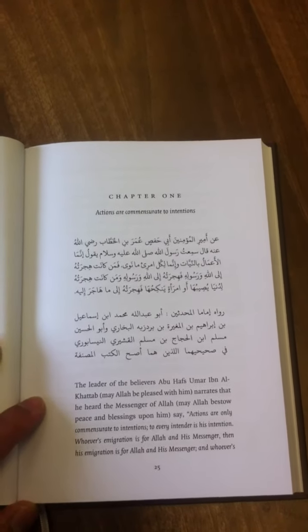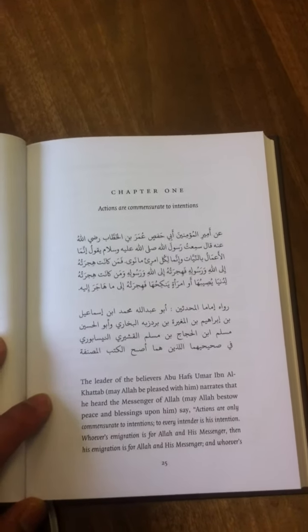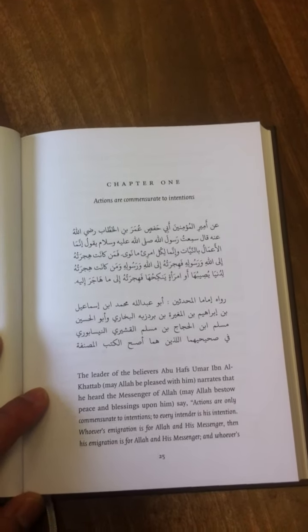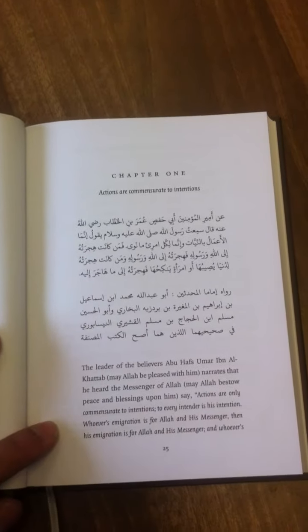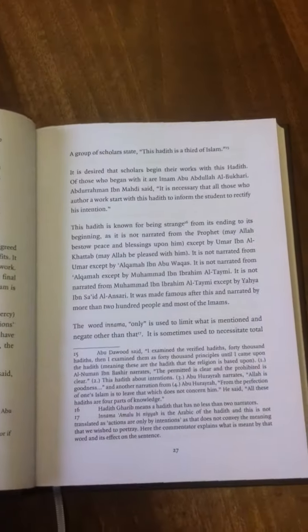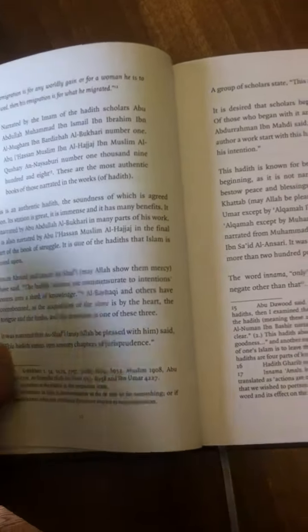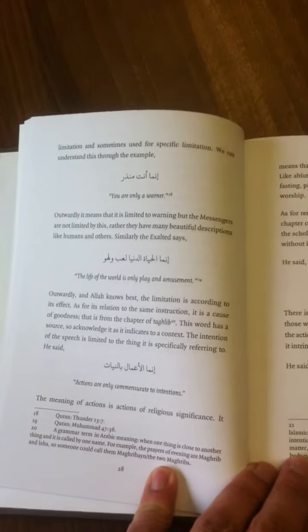And so let's have a look at the first chapter. We've got the hadith, we've got the translation below, we've got the footnotes below that, and we've also got the commentary that follows the translation. So this is how the translation will continue. We've got the original Arabic text. So this really is a good tool for anyone who wants to study these texts with a teacher.